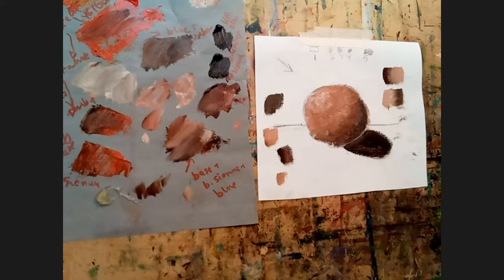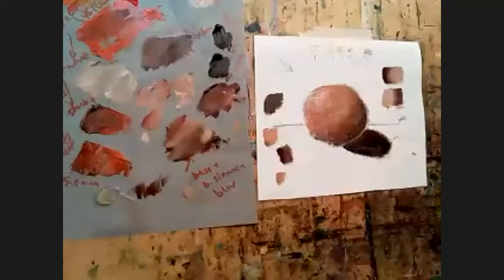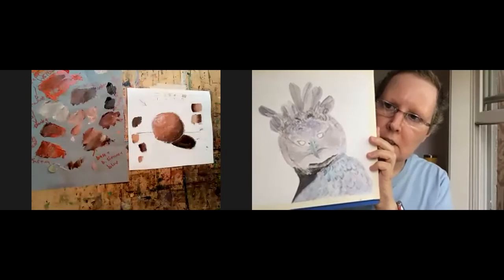Sandra, how is it going with the giraffe? So I'm letting it dry, so I'm working on this guy instead. Hold it up so you guys can see it. Nice. Strange creature.